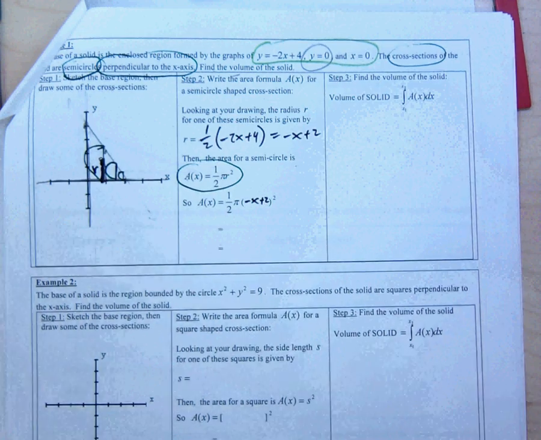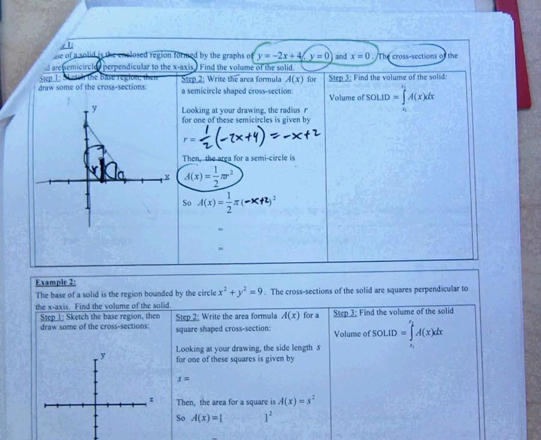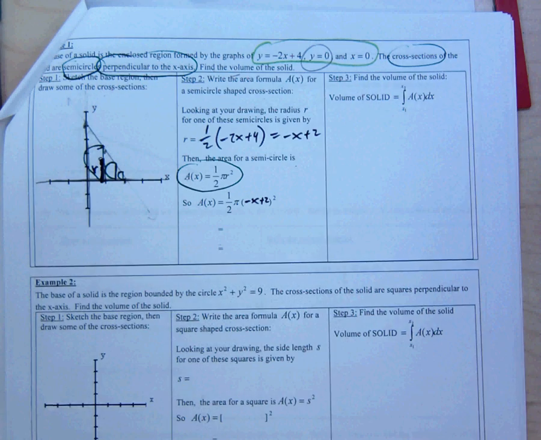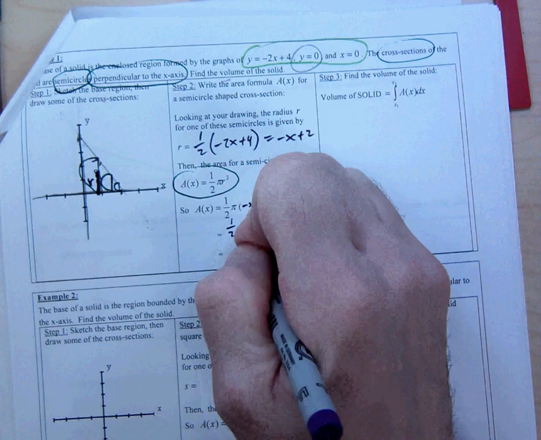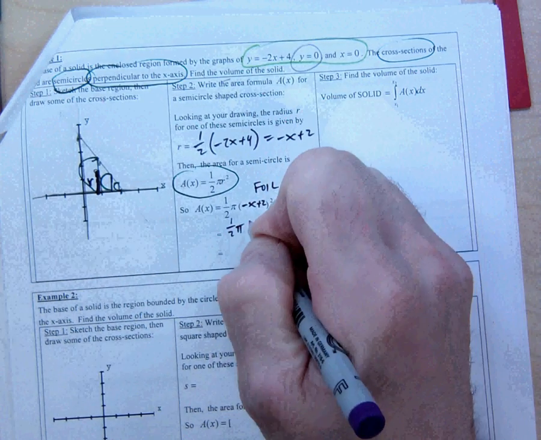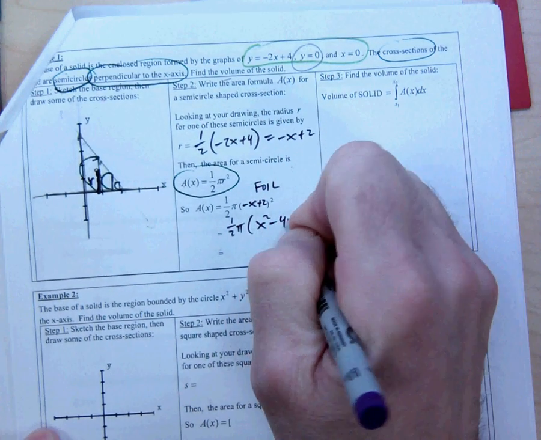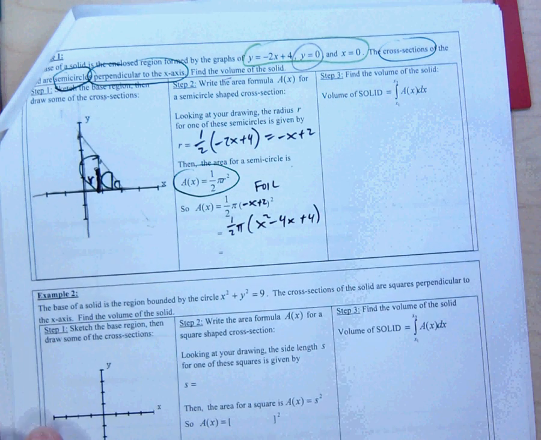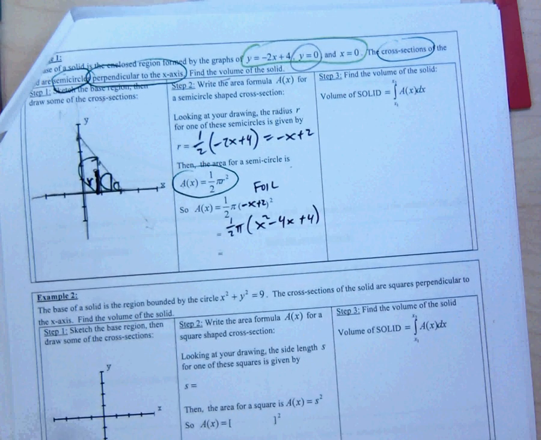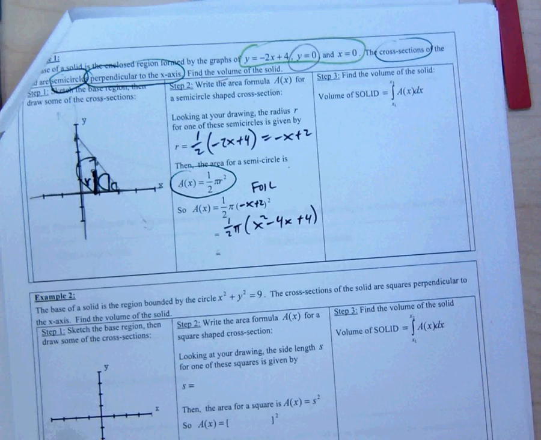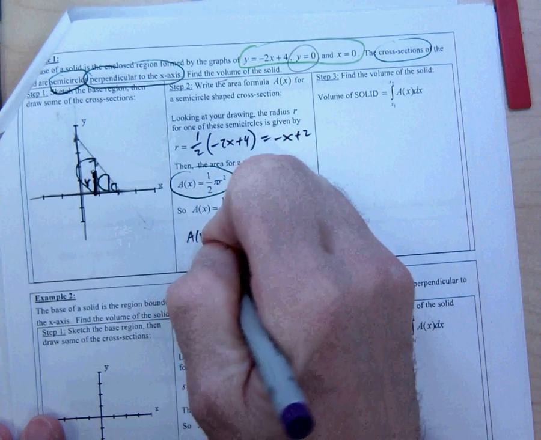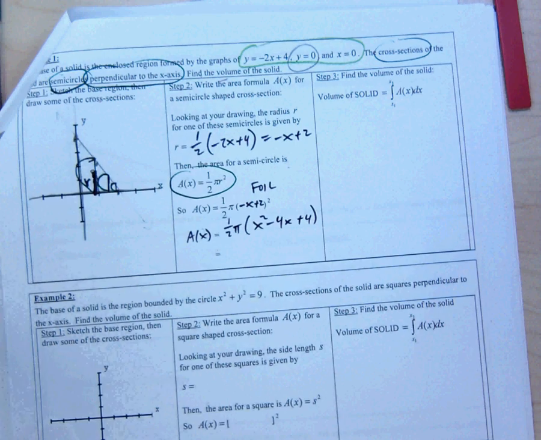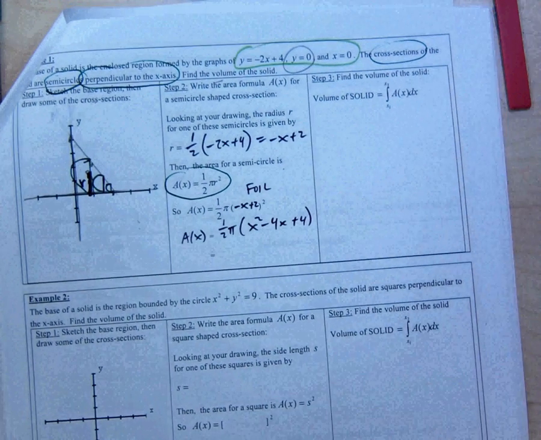Okay? Now, whoa, that was strange. At this point I'm going to simplify that mess, so here it goes. Here I'm going to FOIL: x squared minus 4x plus 4. Yeah, I don't really need to distribute. I can just leave it like that, okay? And now what is that? What is that, guys? That's the area of one of those slices, right? Does that make sense? That's the area of one of the slices?